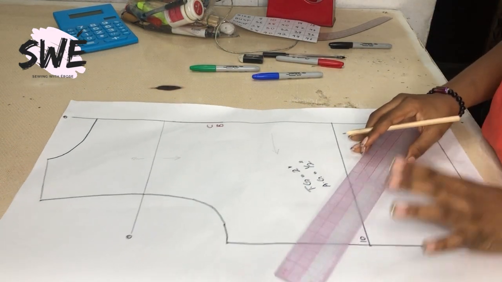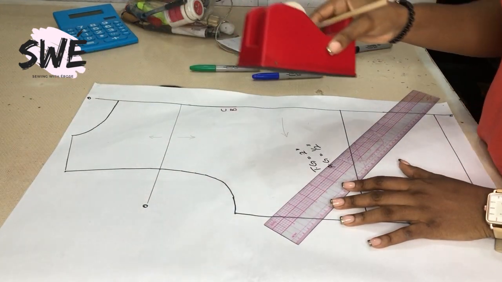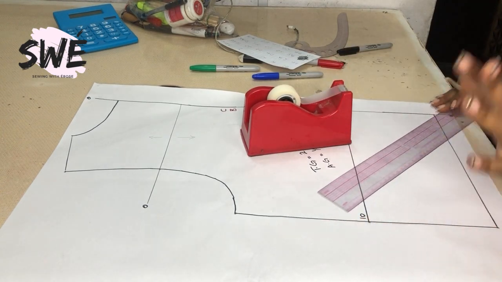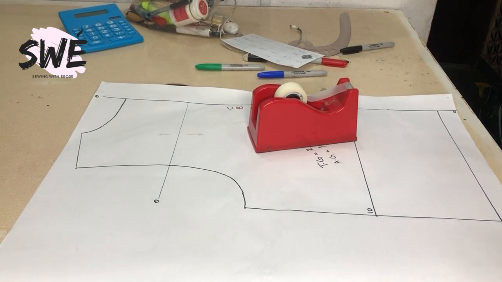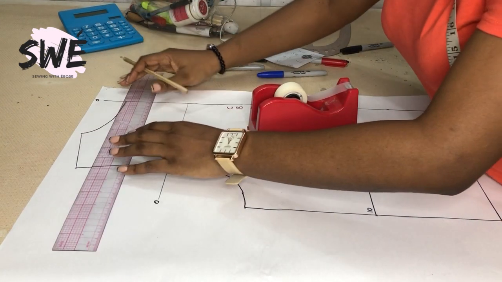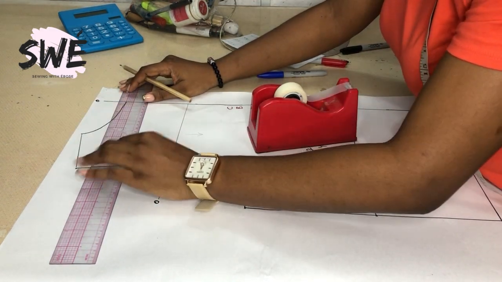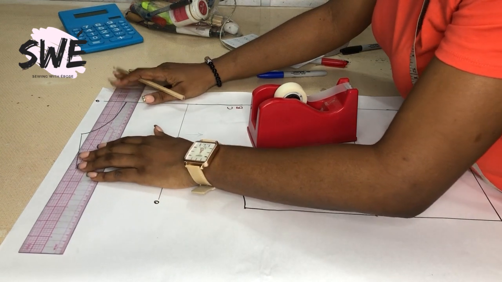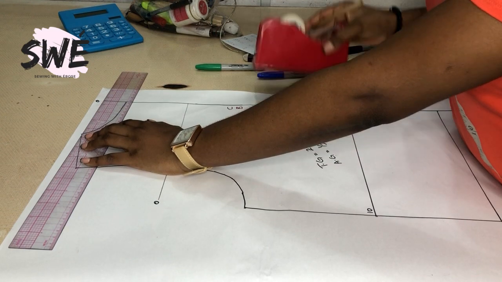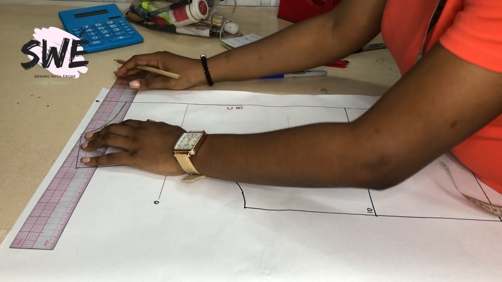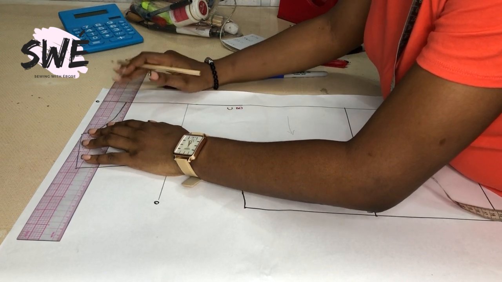So I think I'll just start and show you. Let me use this, hope this is not going to block anything, just to keep the pattern from falling. So now I'm going to put the lines for increment on all these points, and the line I'm going to put now has to be perpendicular to the center back. So I try and line it up with one of the lines on my ruler here.